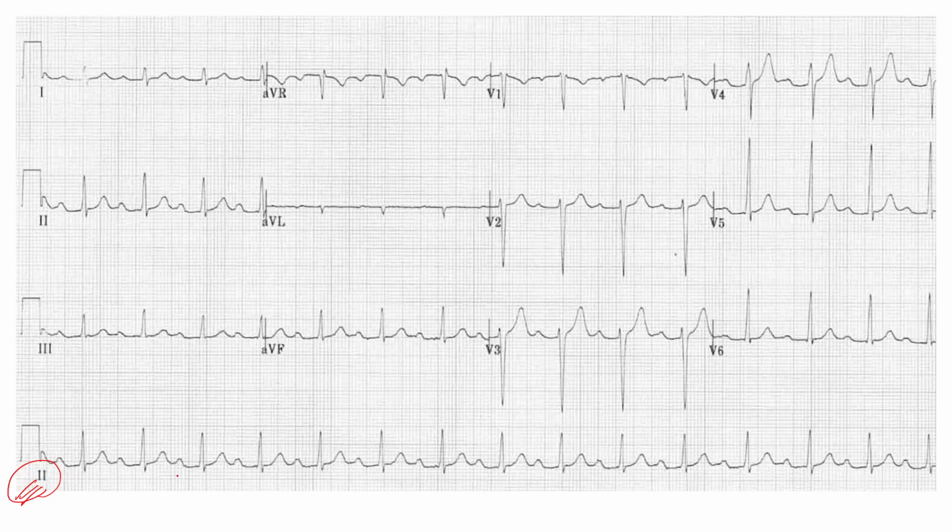As you can see here, this is the PR interval, and this is around 7 to 8 small boxes. So this is a case of first degree heart block.